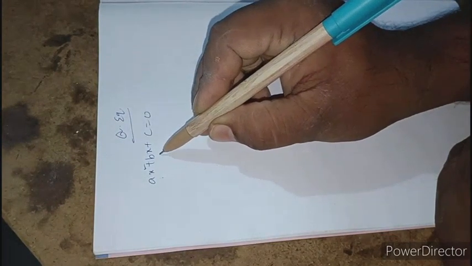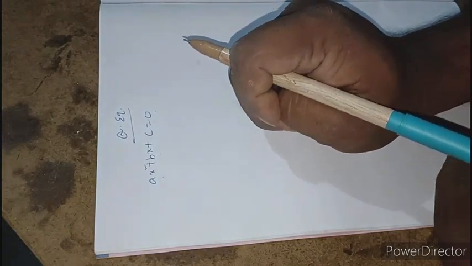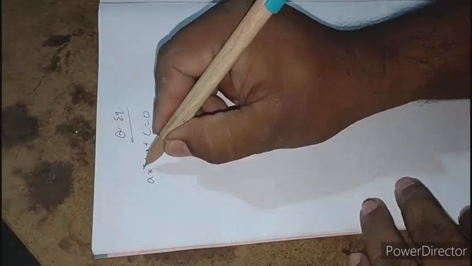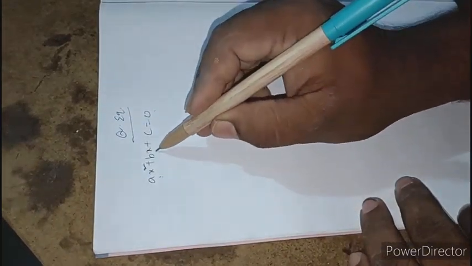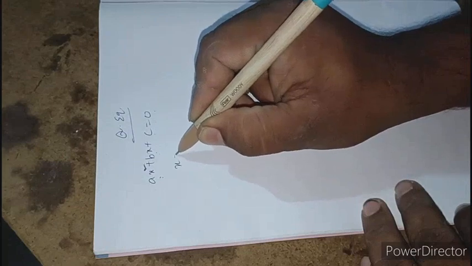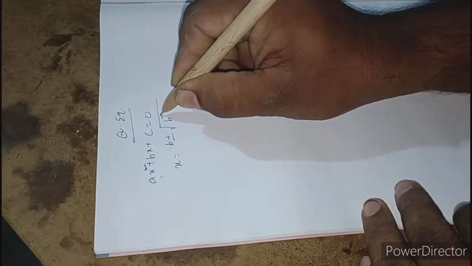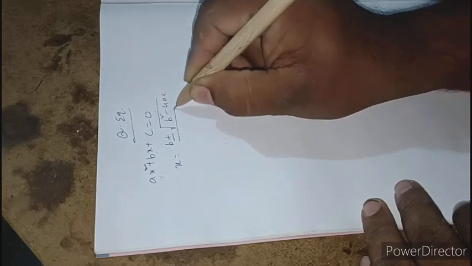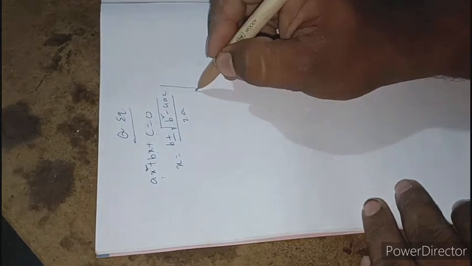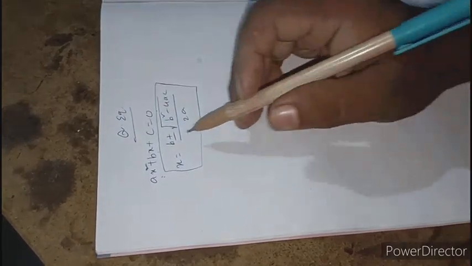If the roots of the equation ax square plus bx plus c equals 0 are equal, then each root is equal to what. They are saying that the roots of this equation are equal. Before answering this question, we have to know the roots of a quadratic equation: x equals minus b plus or minus square root of b square minus 4ac, by 2a. This is the formula to write the roots of this quadratic equation.